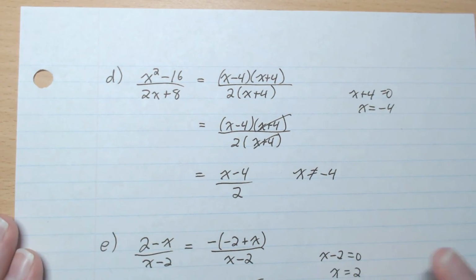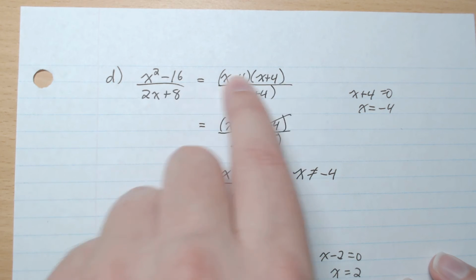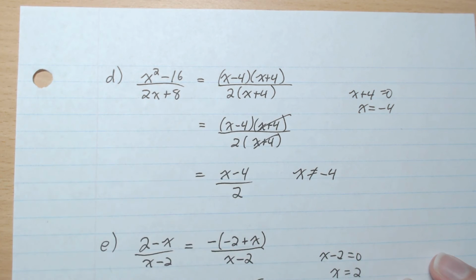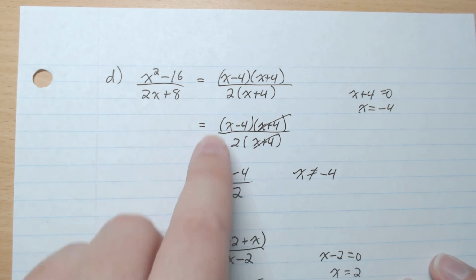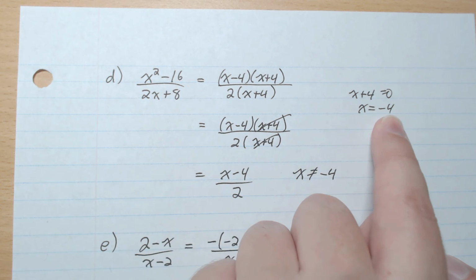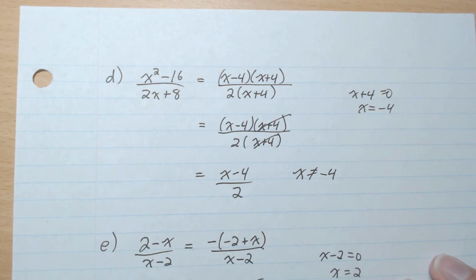Okay, D. X squared minus 16 can be rewritten like that. 2x plus 8, we can factor out a 2 like that. X plus 4 cancels out. What's left is x minus 4 over 2. X plus 4 can't be 0, so x cannot be negative 4 like that.